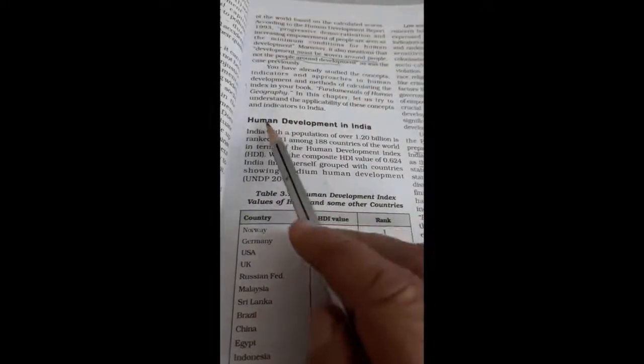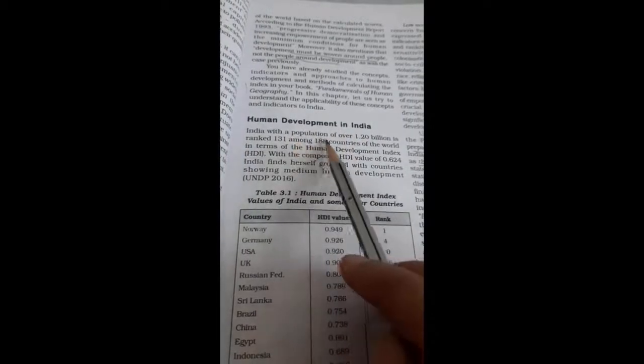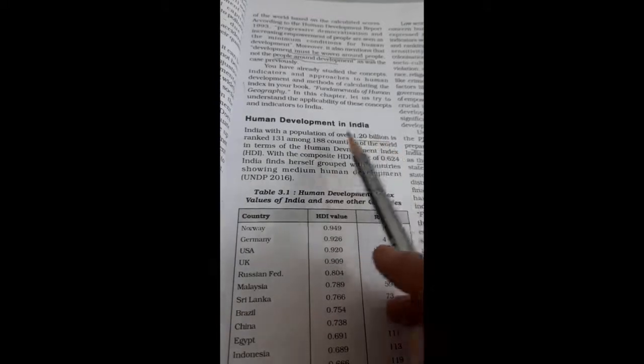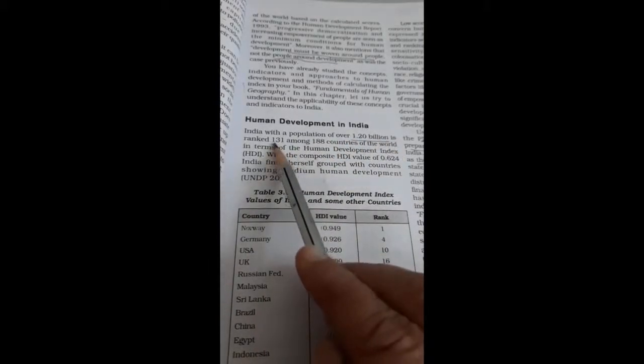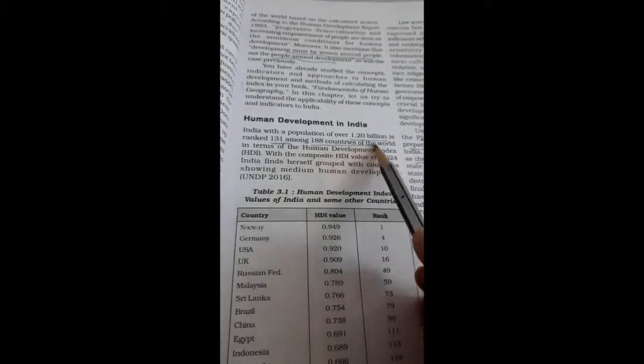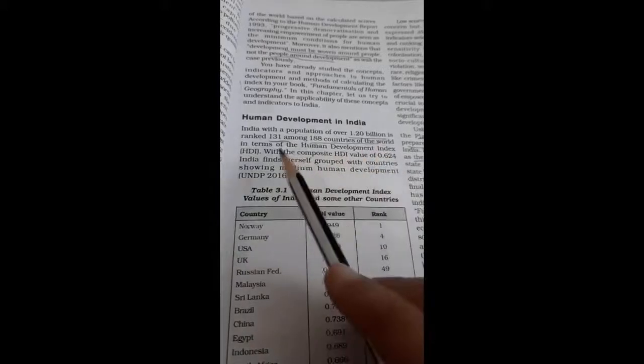Now we'll start with the topic human development in India. India, with a population of over 1.20 billion, is ranked 131 among 188 countries of the world in terms of Human Development Index.